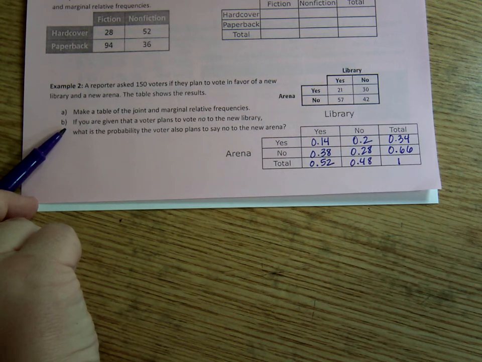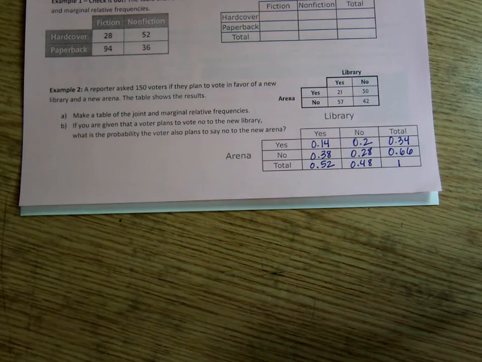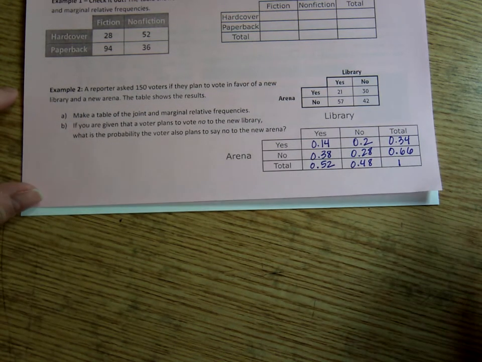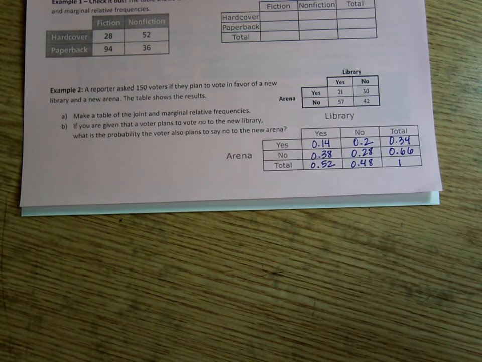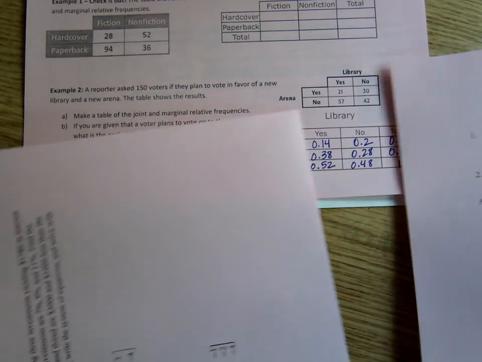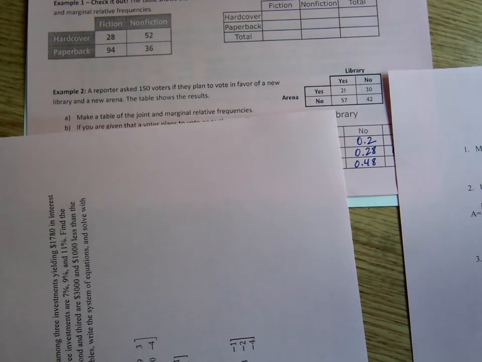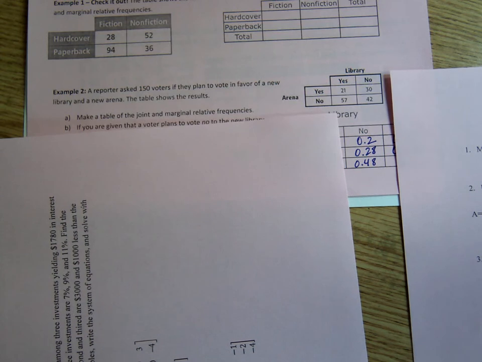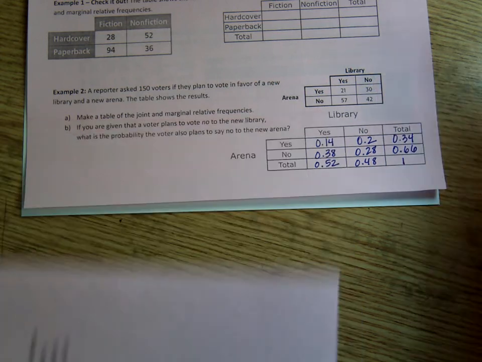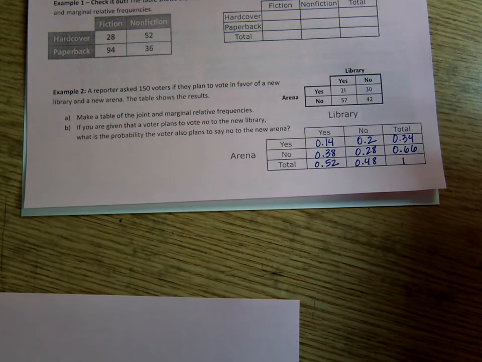We're being told, given that this is true, meaning only out of this group. So given that I already know it's a voter who plans to vote no. Basically, as soon as I read that, given that it's a voter that plans to vote no to the new library, it's almost like in terms of my chart, now suddenly I can only see this column, because that's the only column that matters now. So if you're given that a voter plans to vote no to the new library, what is the probability that they also plan to say no to the new arena?